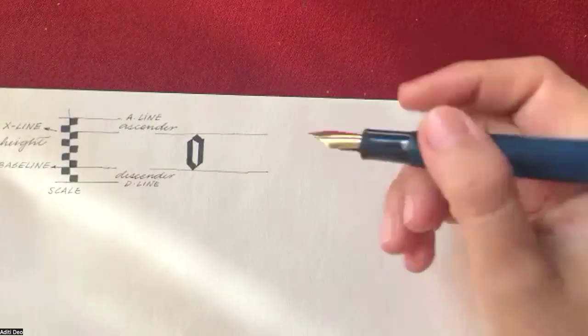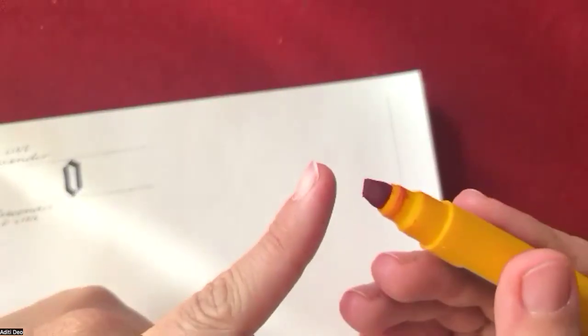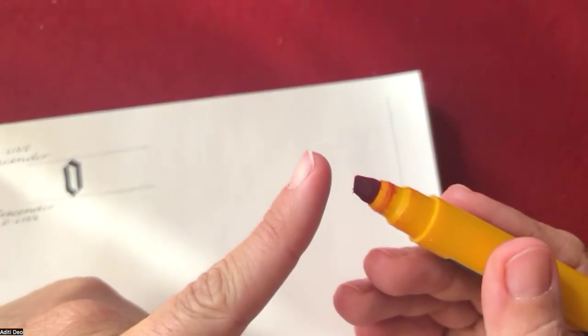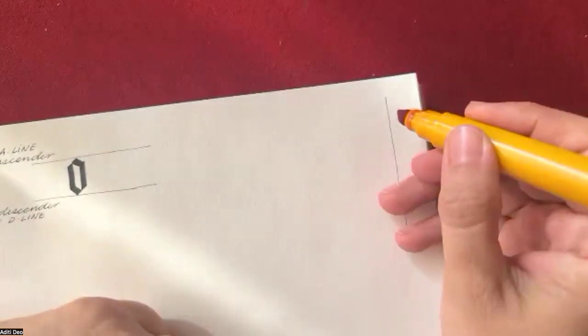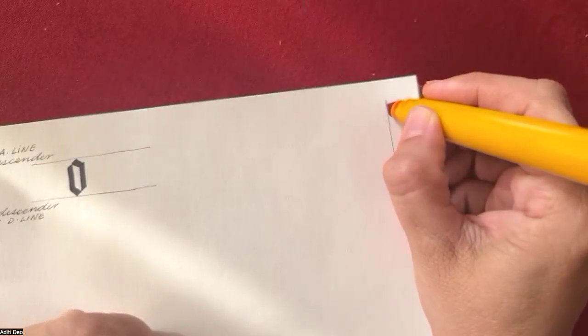So suppose I use a larger pen. This looks like a slightly bigger width. And I'm going to make a scale over here using the red pen.